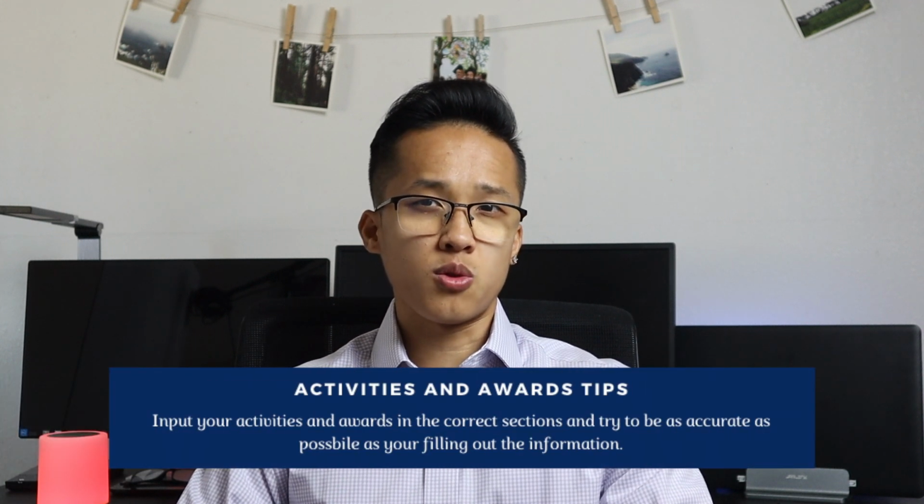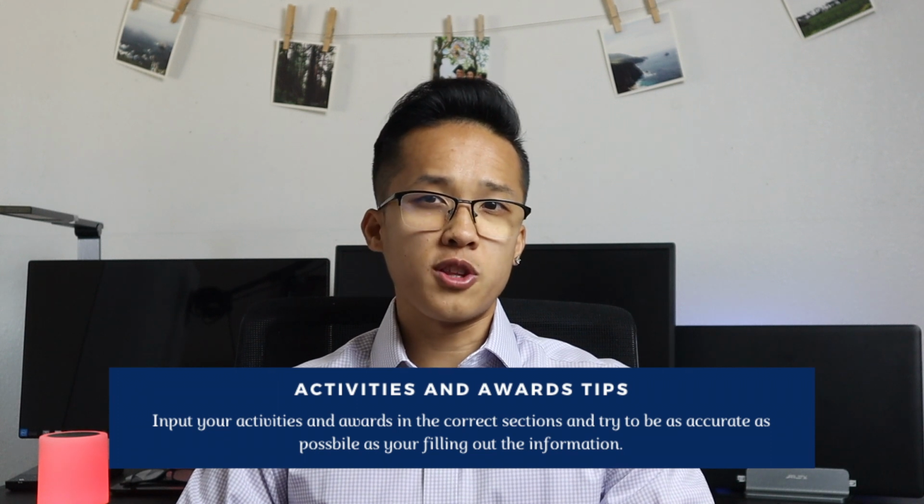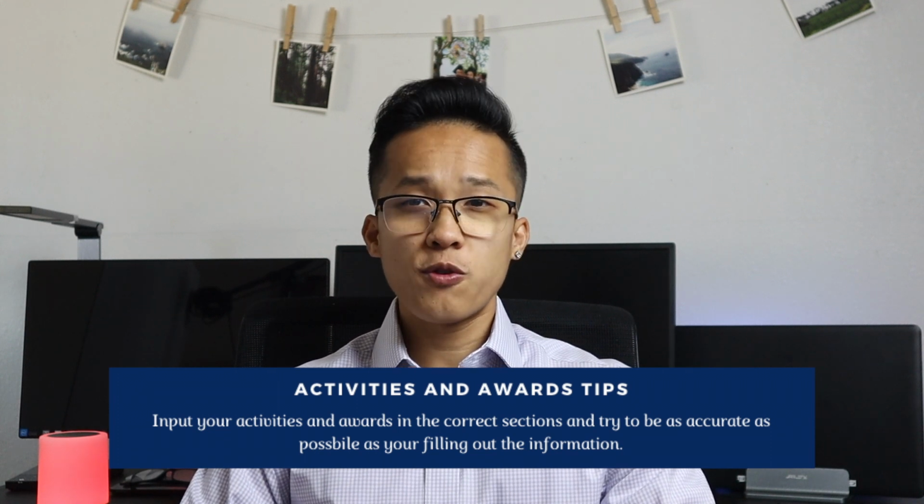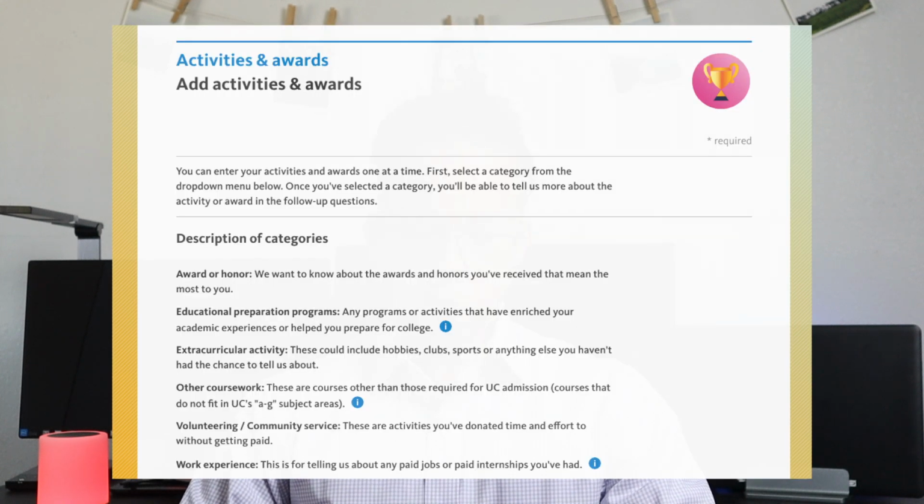The next thing about extracurriculars is just to make sure that you put them in the right section and make sure you fill them out as accurately as possible. For the sections, there are 6 different types that students can choose from. They include awards and honors, educational preparation programs, extracurricular activities, other coursework, volunteering and community service, and work experience.